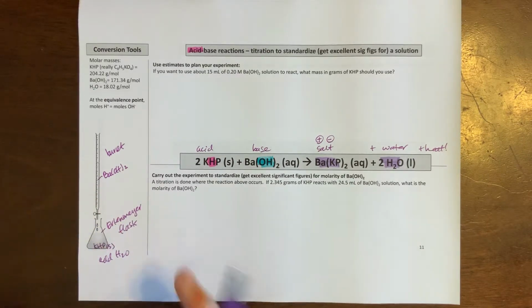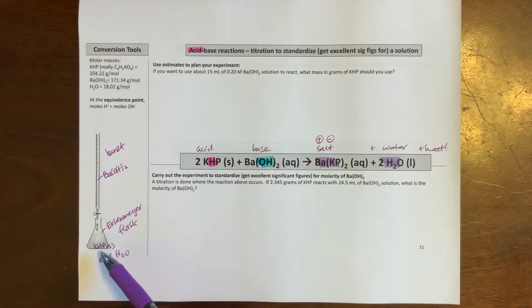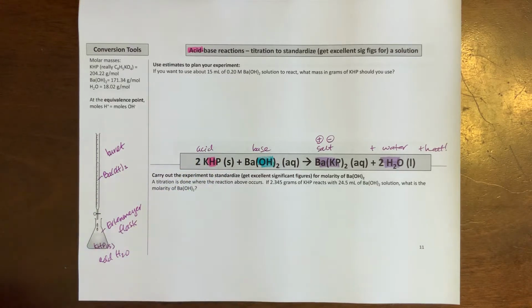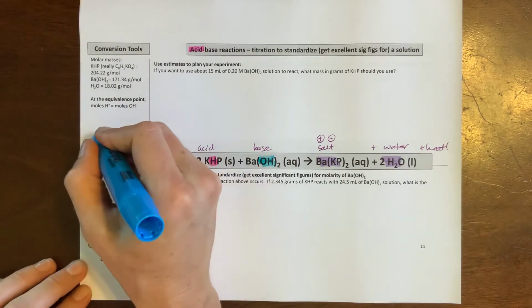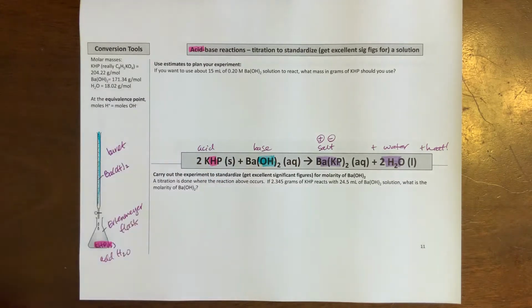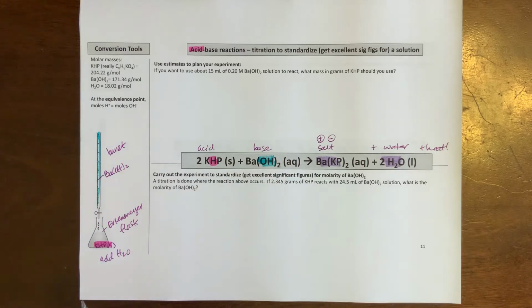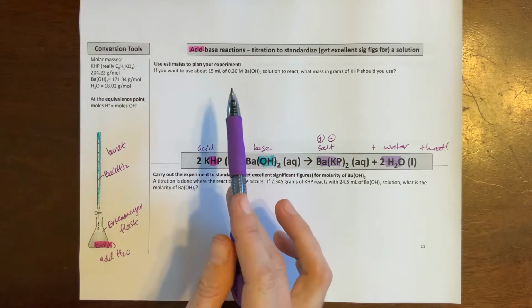These flasks are really good for swirling solutions around without spilling, so that's what the angled sides are good for. So here I'm going to add a base to this KHP, and you can see that here. Here's that solid KHP, and then we're going to add some base to it. Now, neither one of these is actually colored in lab, so we'll use an indicator to visualize when we've got equal amounts of them. But in this type of experiment, you would want to estimate ahead of time to plan the experiment out.